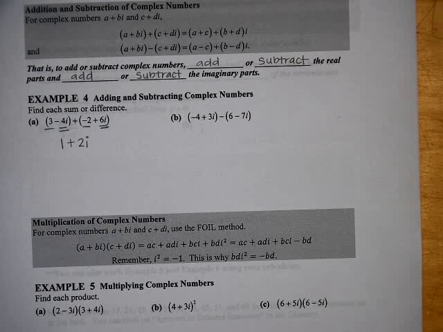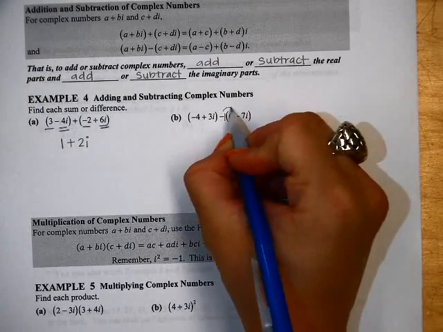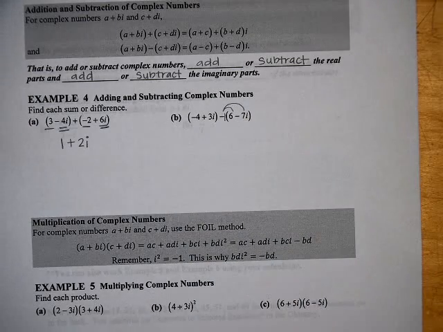So if you look at part B, now we are subtracting, and we have negative 4 plus 3i minus, in parentheses, 6 minus 7i. So the best thing to do to keep from making careless errors is to remember that this negative is the same as a negative 1, and so if you distribute that through your parentheses and rewrite your expression, then you can work it just like you did when we were adding in part A.